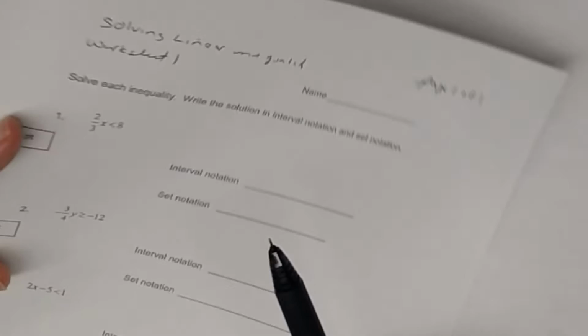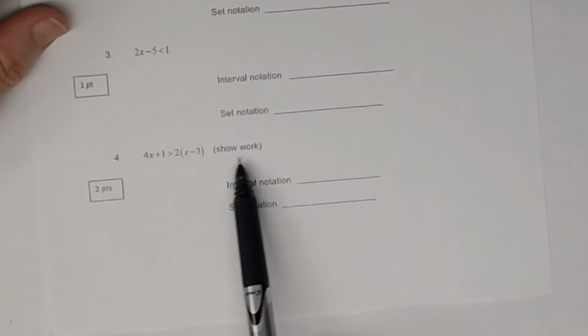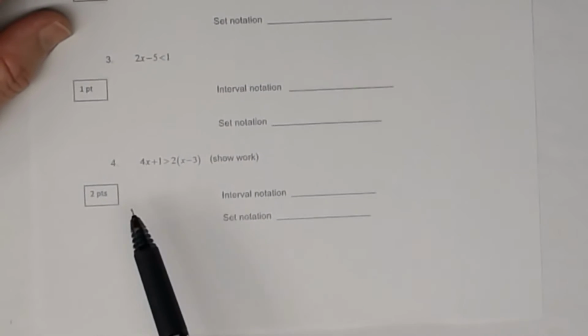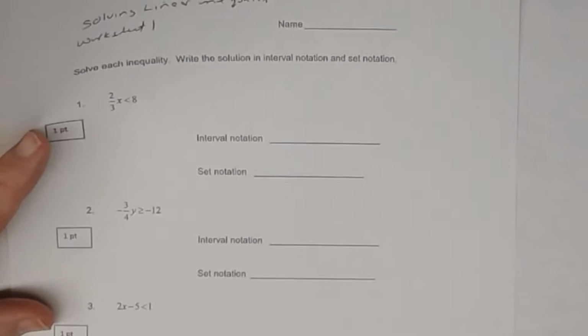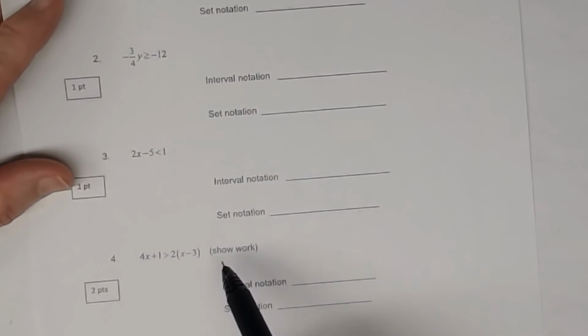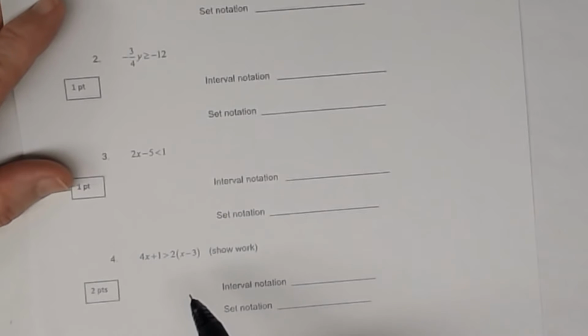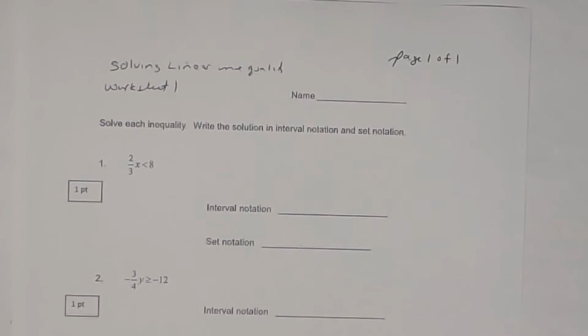Do notice though that some of them do say show work. So if it says show work, you have to show the work. These did not, but I'm going to go ahead and do the work anyway. But if it does say show work, you must show work. All right, so let's look at number 1.